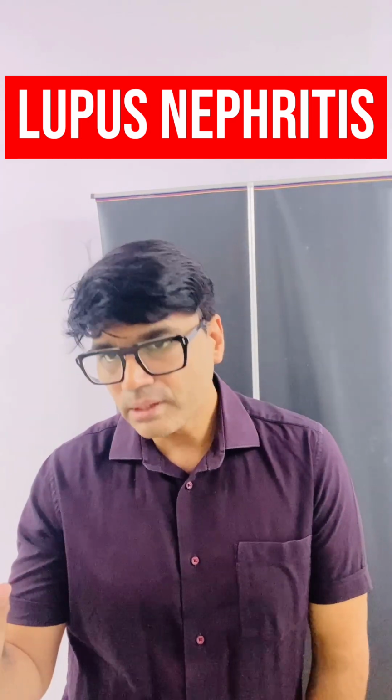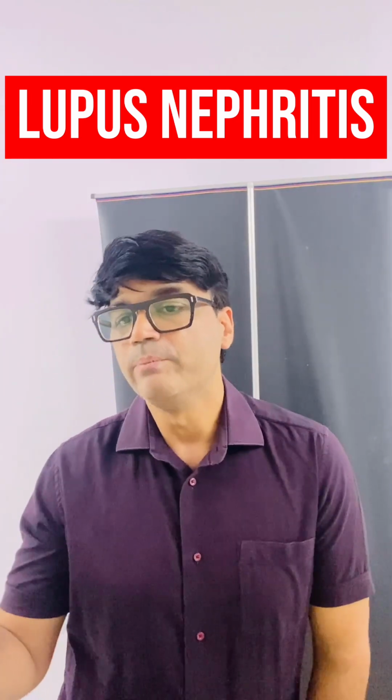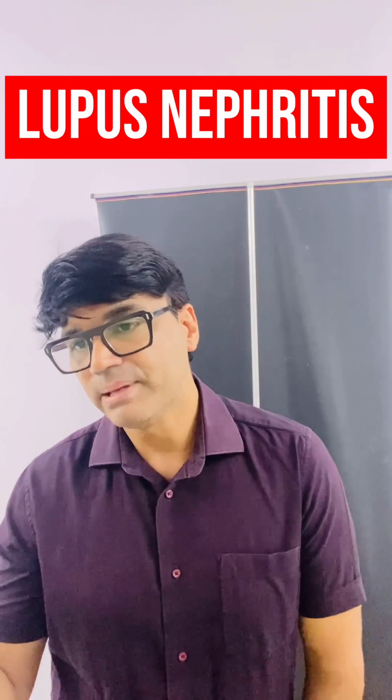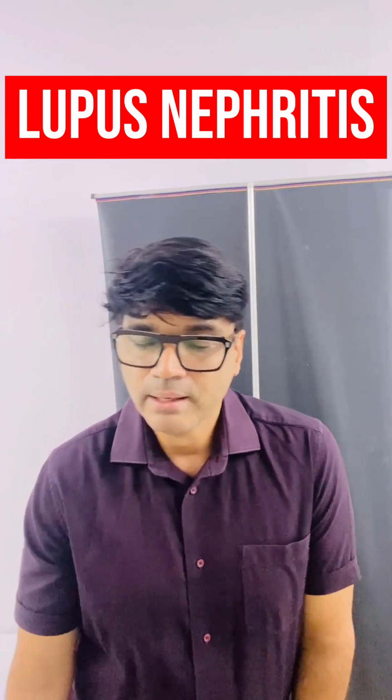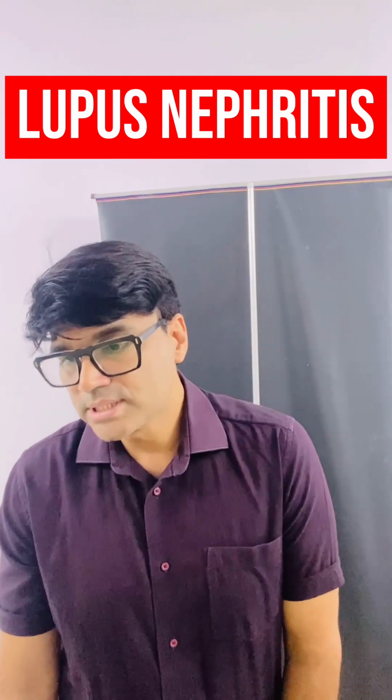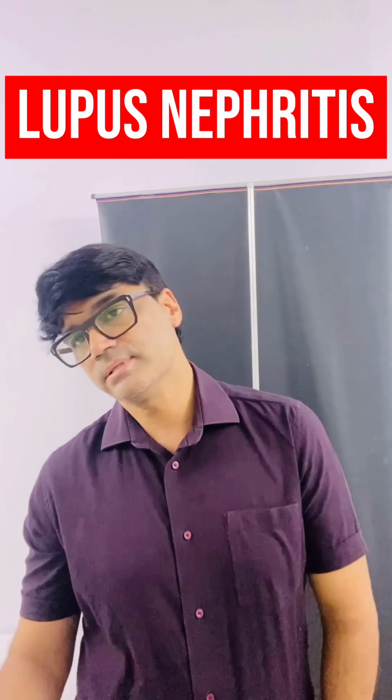And on electron microscopy, there is subepithelial immune deposition, as seen in electron microscopy and immunofluorescence. So this is the fifth class, and the fifth class is the membranous lupus nephritis.